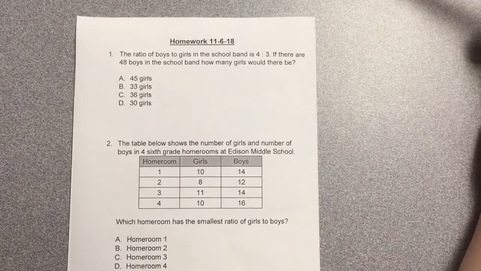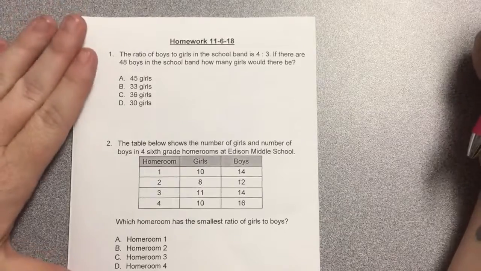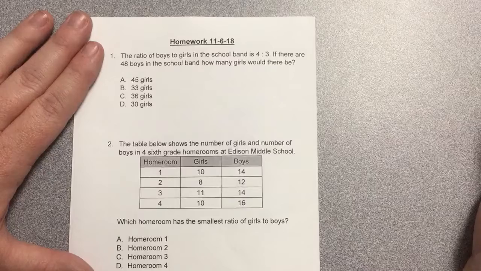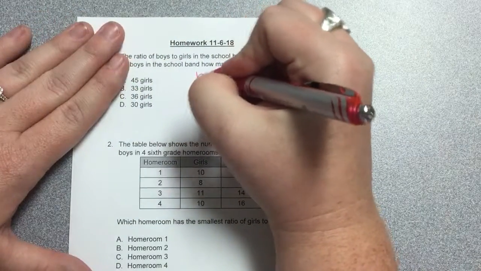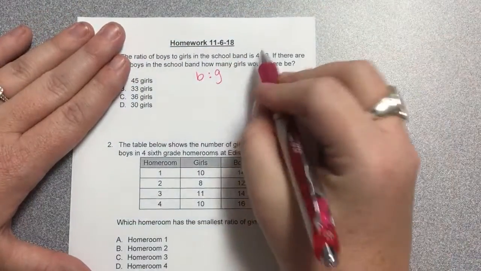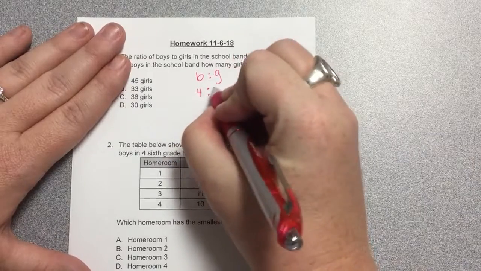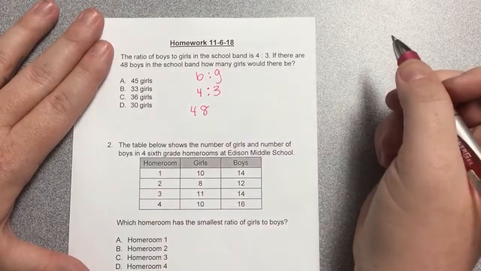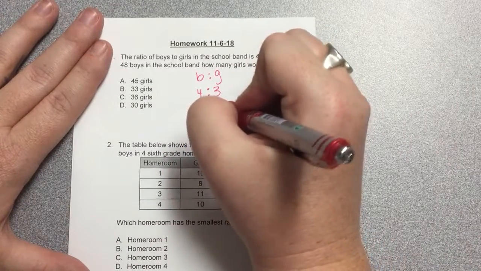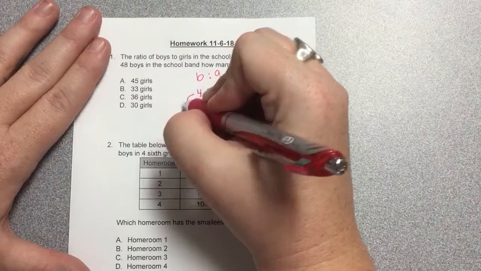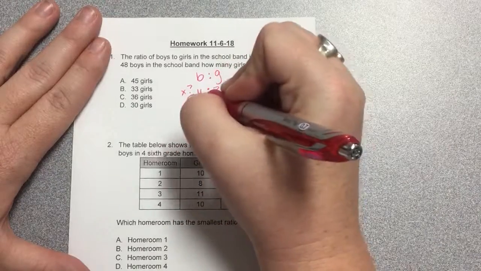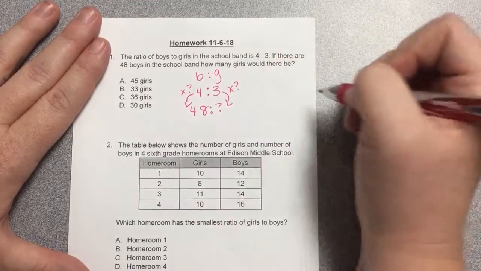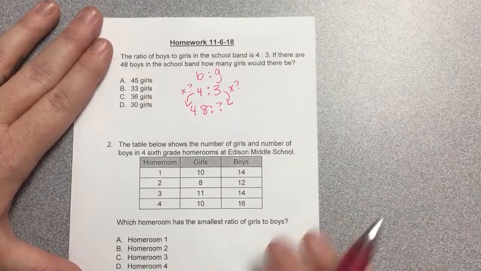Tonight's homework, number 1, says the ratio of boys to girls in the school band is 4 to 3. If there are 48 boys in the school band, how many girls would there be? So we are doing boys to girls. Our ratio is 4 boys to 3 girls. If there were 48 boys, how many girls would there be? So you need to figure out what you're multiplying to get from 4 to 48. You're going to multiply by the same exact number to get your answer.